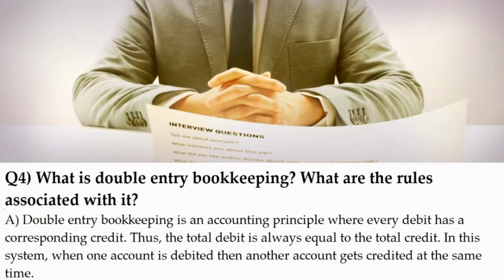Fourth question is, what is double entry bookkeeping? What are the rules associated with it? The answer is, double entry bookkeeping is an accounting principle where every debit has a corresponding credit. Thus, the total debit is always equal to the total credit. In this system, when one account is debited, then another account gets credited at the same time.